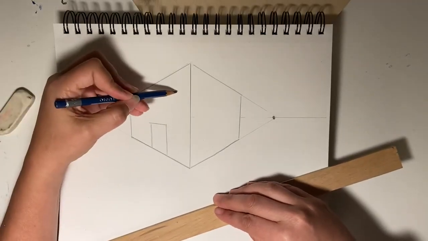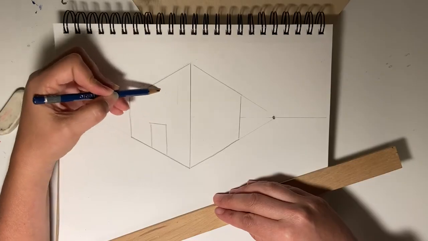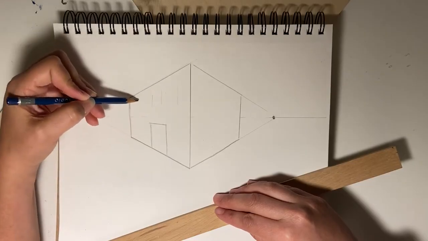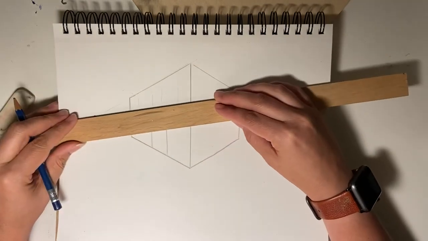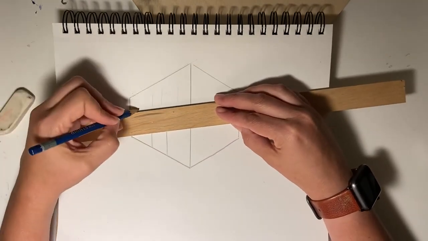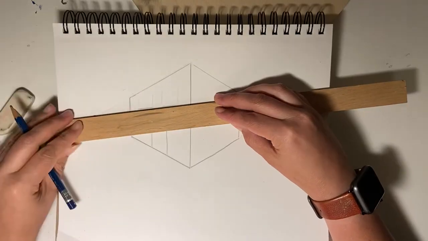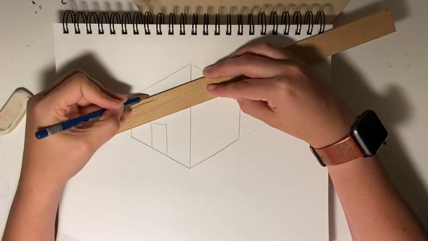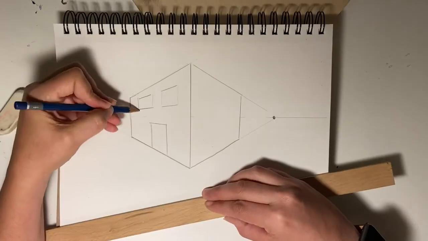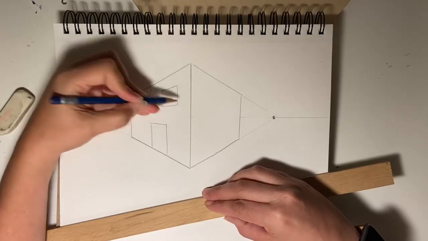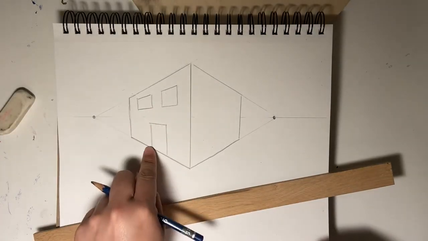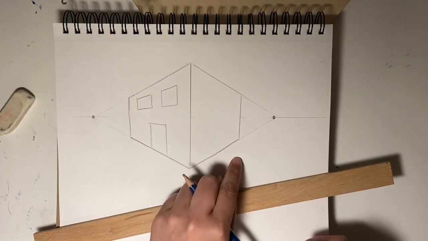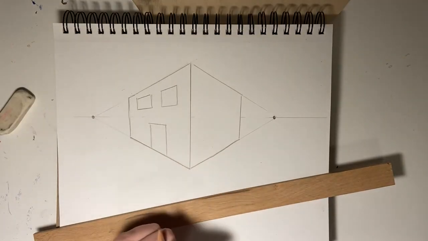If I want to have a window, let's say I'll put some windows here. I'll just do what the sides of my windows would look like. Just vertical lines, put 2 here. And then I'll match my vanishing point to swing it up, boop, boop. Then I've got 2 little windows. Okay, on the right side, we're going to start to get a little bit tricky.